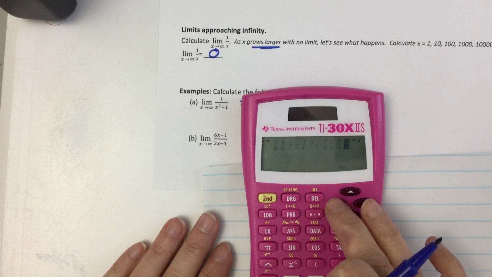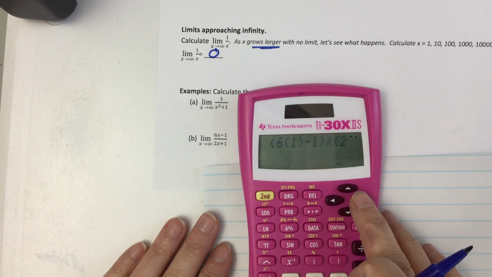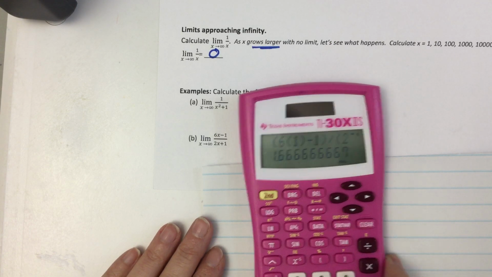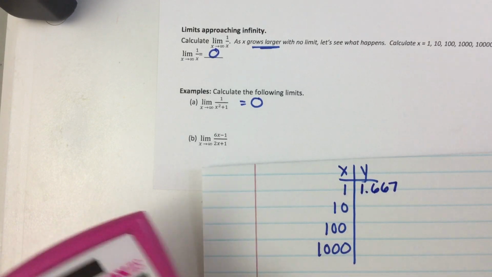So again, you gotta be really careful when you're doing this in the calculator. What I have on the top is in parentheses. Where I fill in the values also in parentheses. Same thing with the bottom. The denominator is in parentheses as well as the one I'm plugging in. I end up with 1.6 repeating. So 1.667 I'll put.